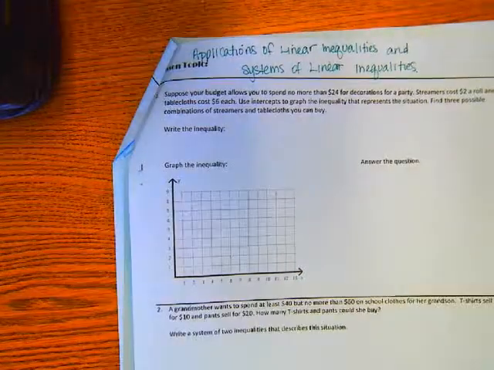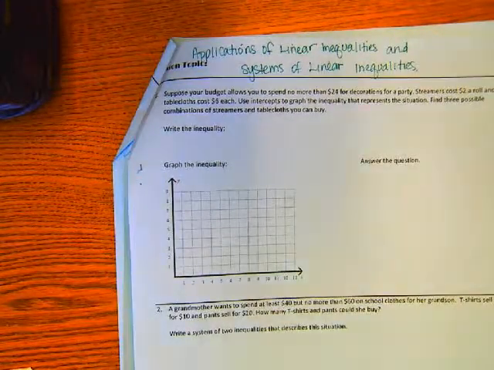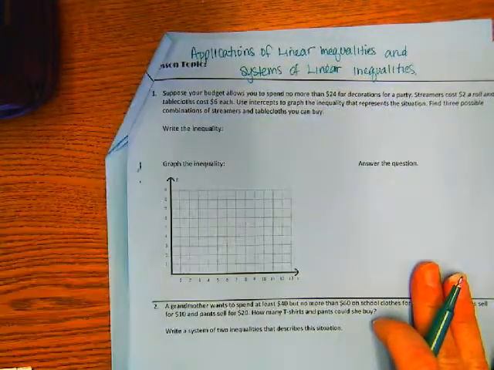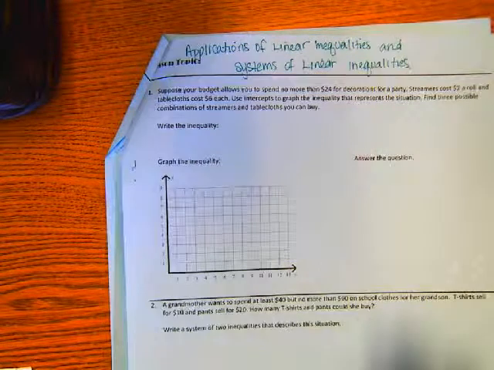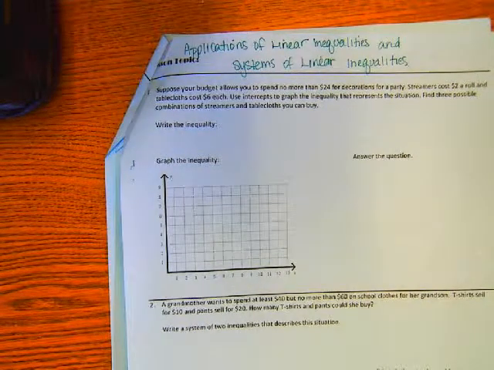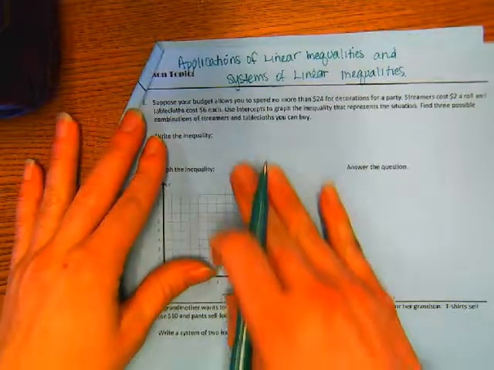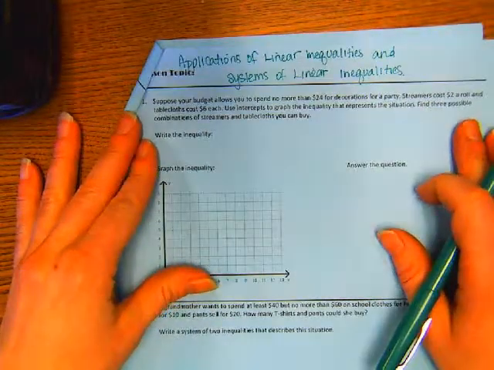So what we are doing is taking the last 2 days from in your book, sections 7.5 and 7.6, and we are putting them together for some application or word problems. So let's take a look at number 1.